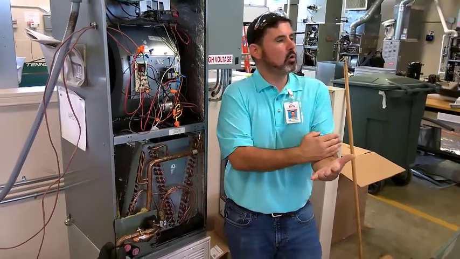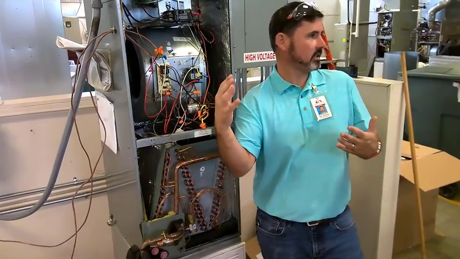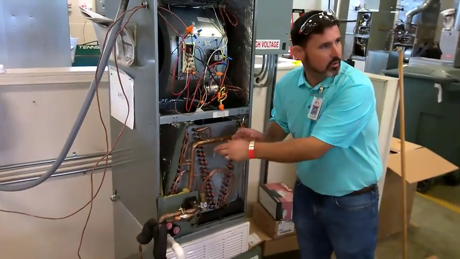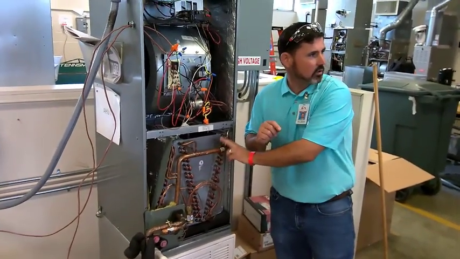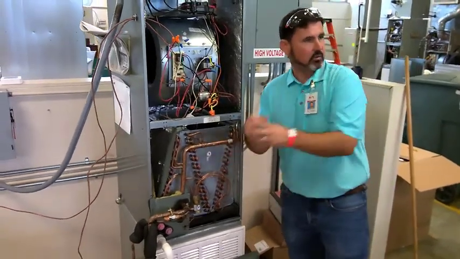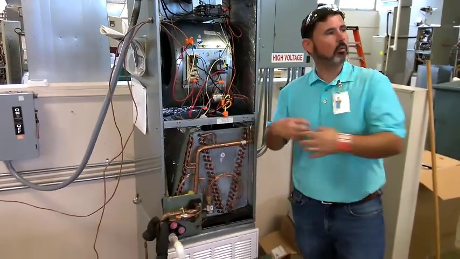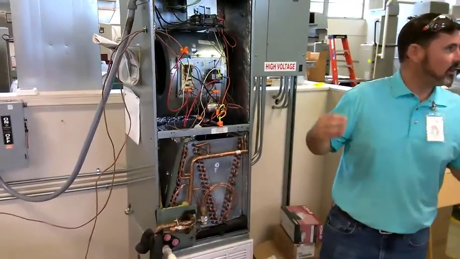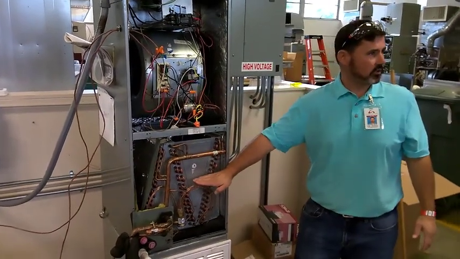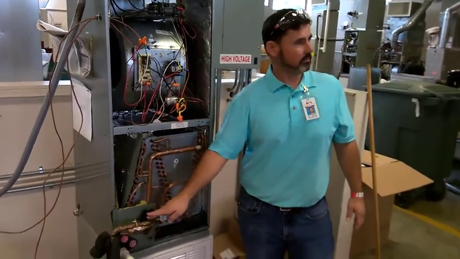If I'm subcooled, I'm all liquid. If I'm superheated, I'm all vapor. Okay? So my idea is to turn all that liquid into a vapor by the time I leave this coil. I want to use as much of this coil as I can to turn liquid to a vapor, because that means I'm absorbing a lot of heat. But by the time I leave, I want to be all vapor. So if I have 12 degrees of superheat, I'm saturating at 40 degrees. That means I would be 52 degrees when I leave.